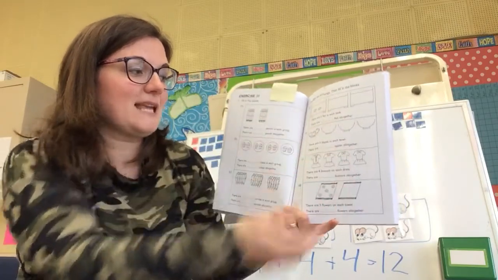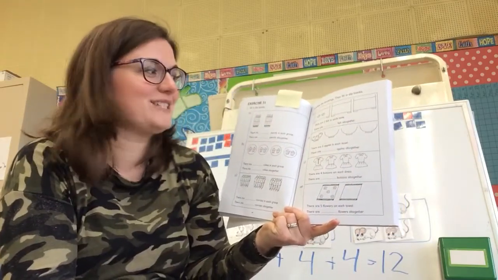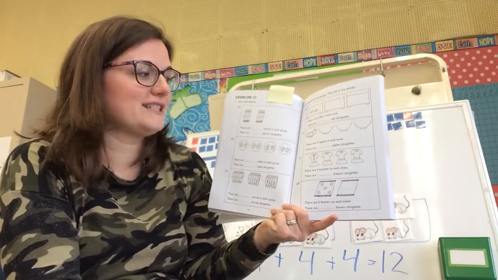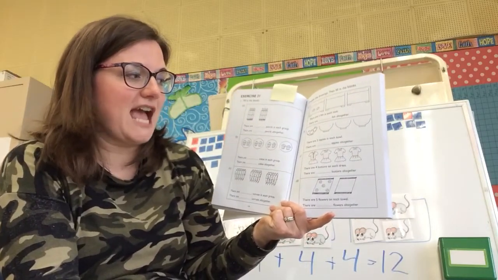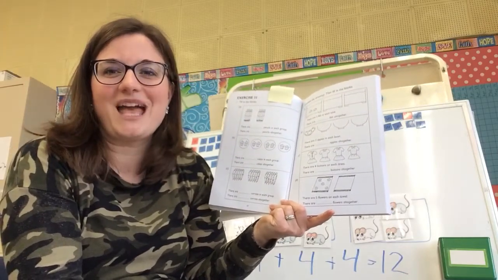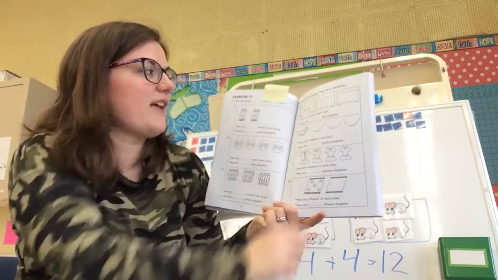Okay? And then on the second page, you get to do some drawings. So you get to fill in the fish in the fish tank and then tell me how many there would be all together. And apples, you're going to add buttons to dresses, and you're going to add flowers to the towel. Okay? So do both pages of exercise 31 today.